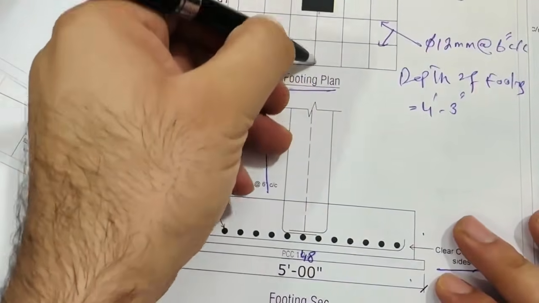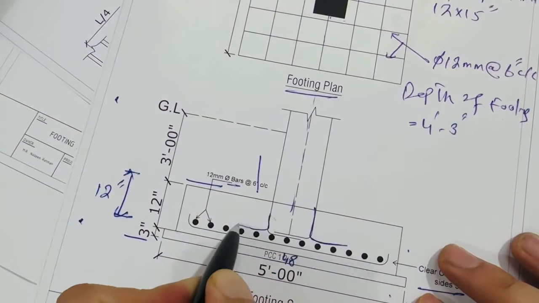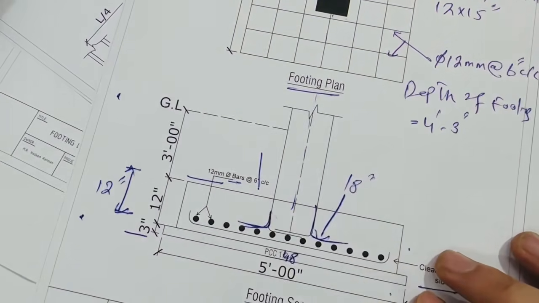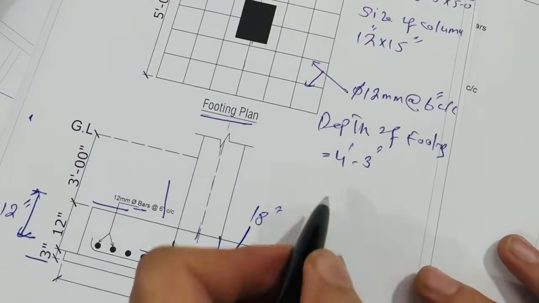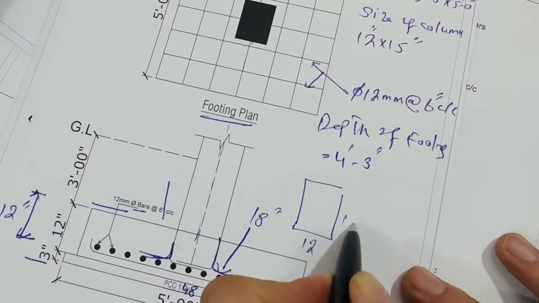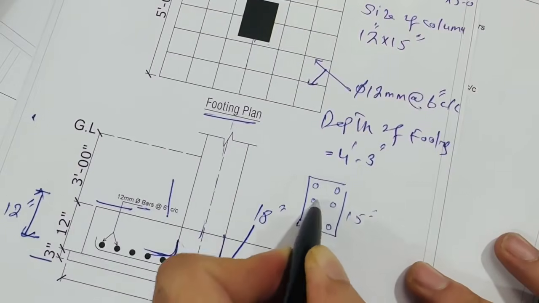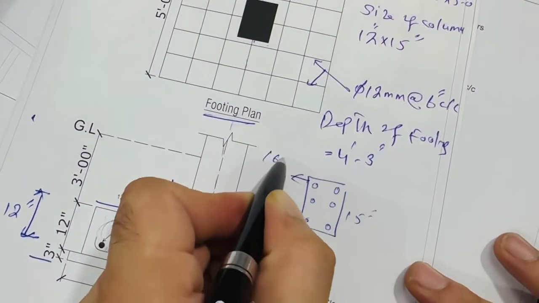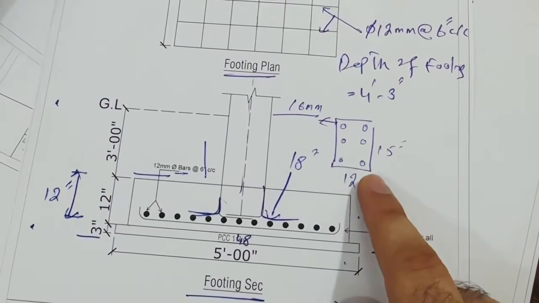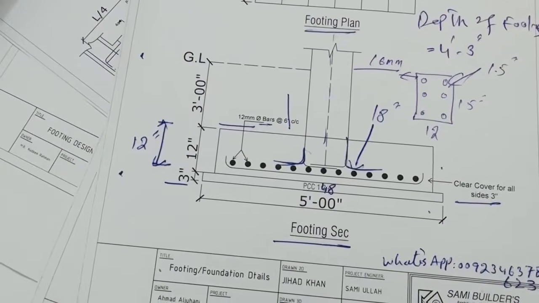So the column center line you can see, and here these steel reinforcement are the column bars. So this is 18 inches. The steel reinforcement we used for this column: the column size is, as I discussed before, 12 by 15 inches with 6 numbers of steel rods for a 3-story residential building, where the diameter is 16 millimeter. The concrete cover is 3 inches for the footing, and for the RCC column the concrete cover is 1.5 inches, or you can say 40 millimeter.